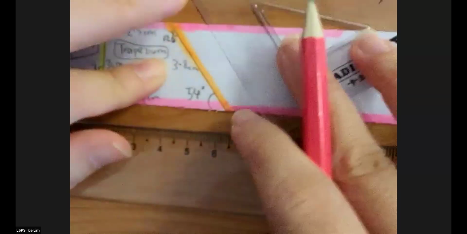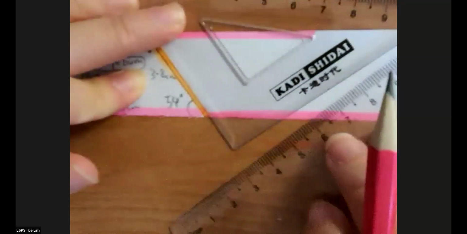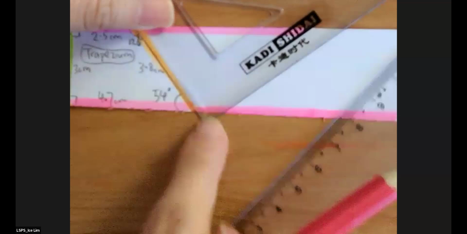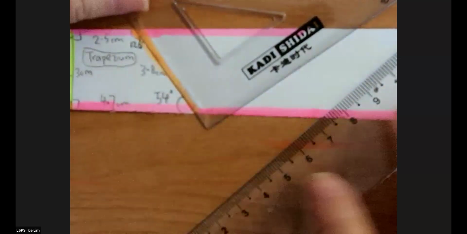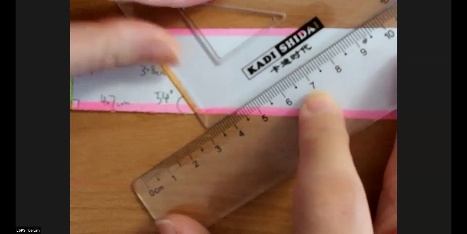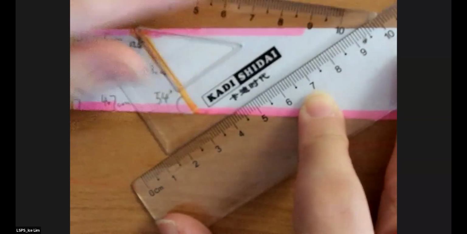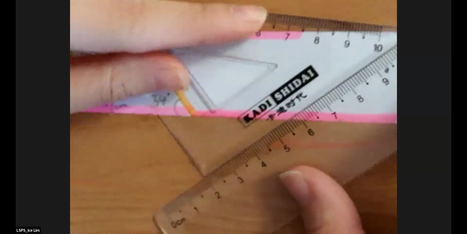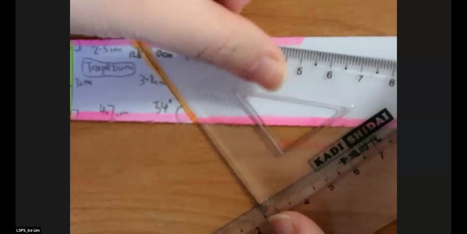I put my set square here along this side, with the square corner against the orange side, and I set my ruler against the set square and I can slide my set square along the ruler. What do you think is the purpose of doing this? So that I can start here as well. It's better to start at the tip of the set square.